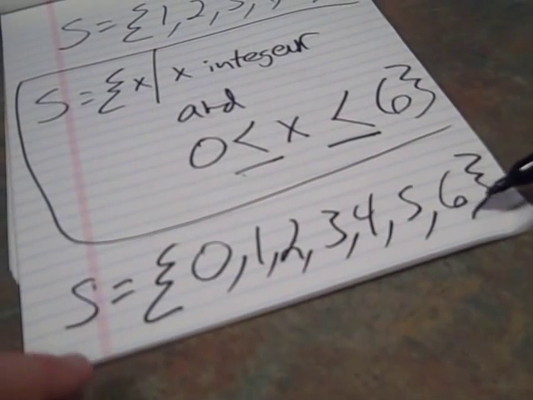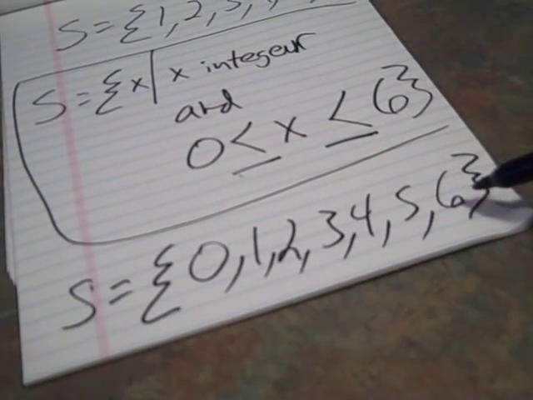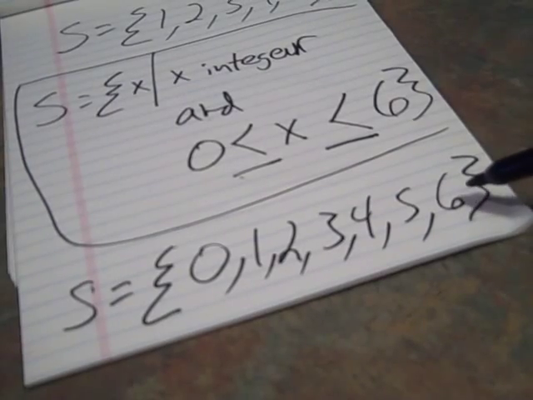Right? Now it's easy to write this when you only have these few numbers here.